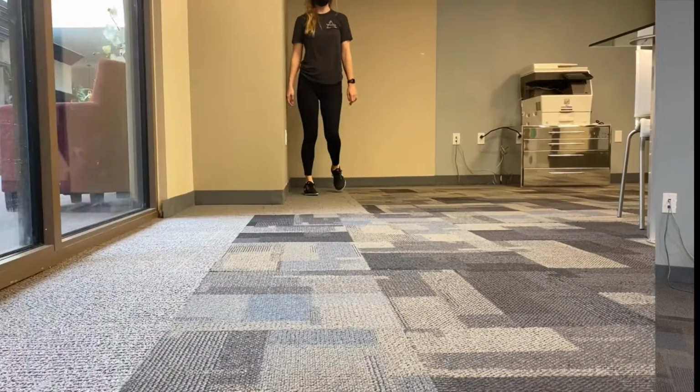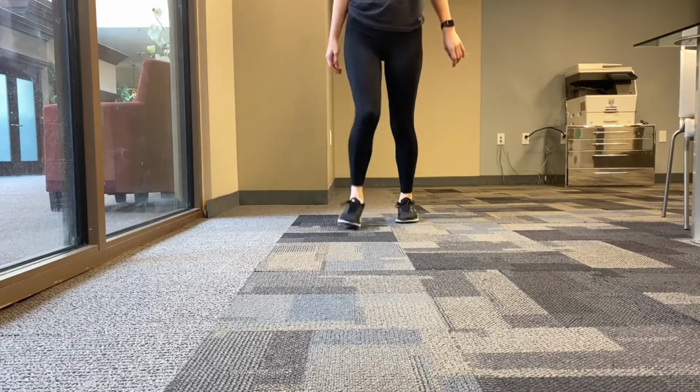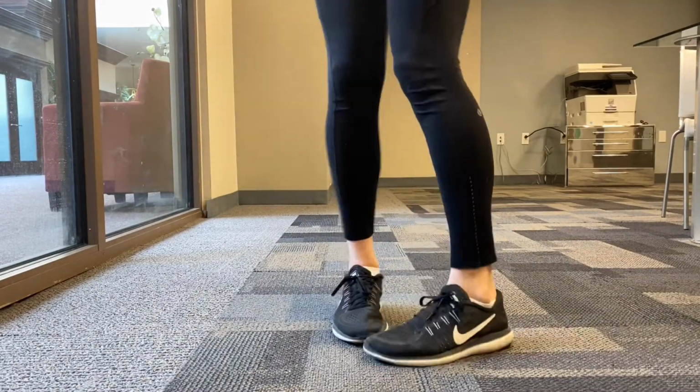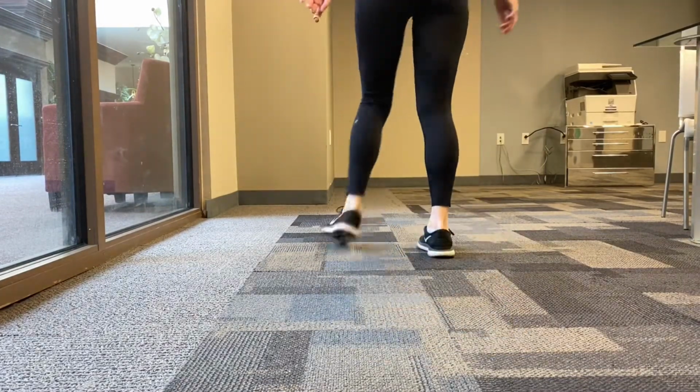Now let's show you common issues with gait that cause chronic pain. These include pain or inflammation in the foot, ankles, knees, and hips. The first one we're going to go over is called pronation. This is when you walk on the insides of your feet.